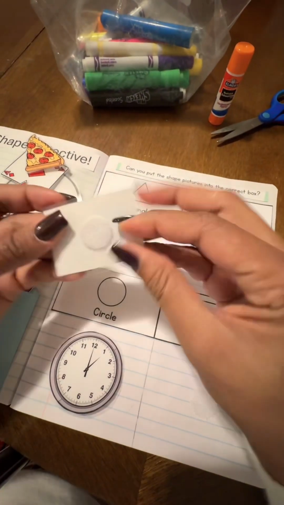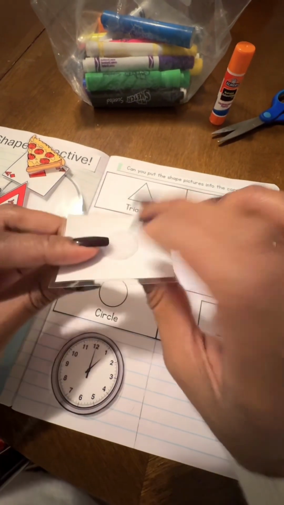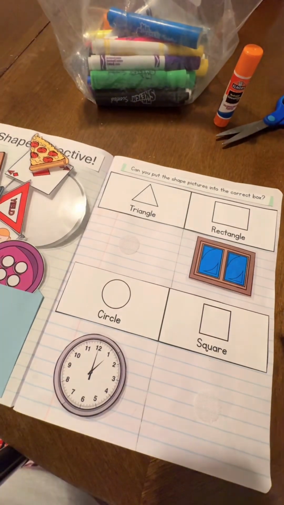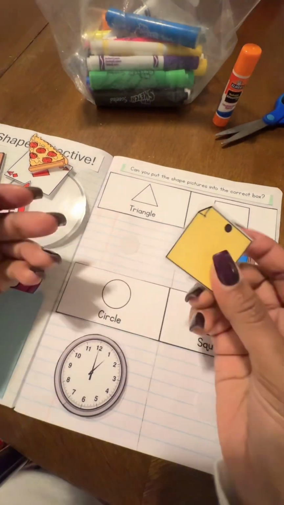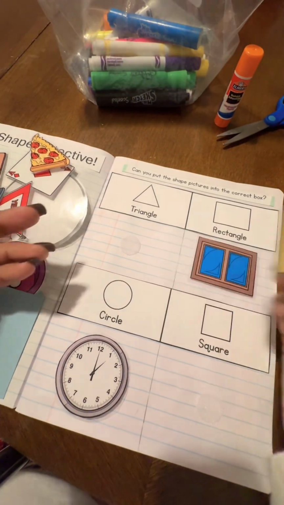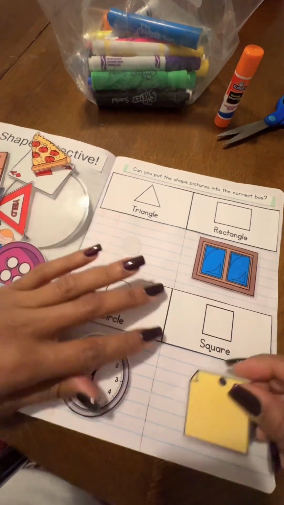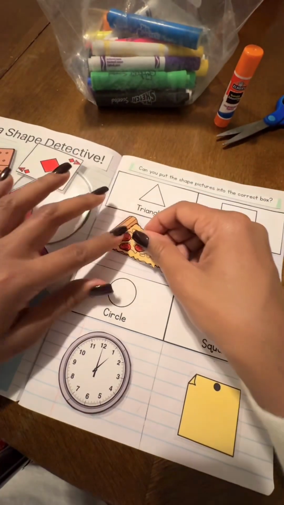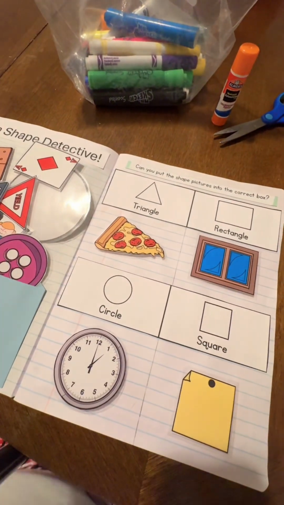I chose to put the Velcro again, so it can be easier for them to take off and on, and choose different ones every time they want to do something different. For the square, I will do a sticky note, and then for the triangle, I can do a pizza just to be fun.